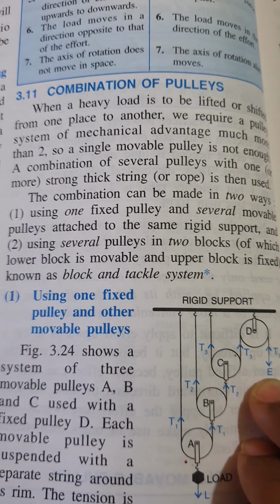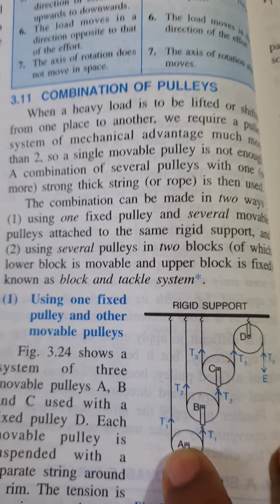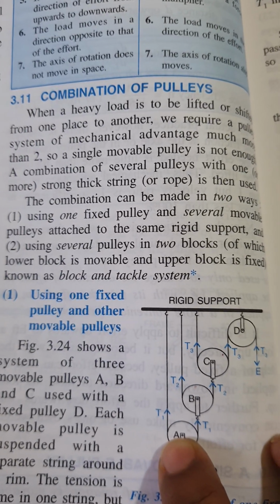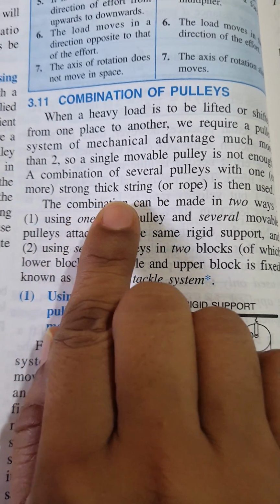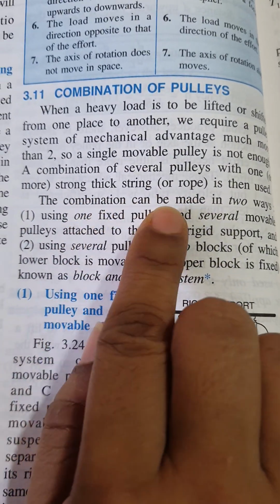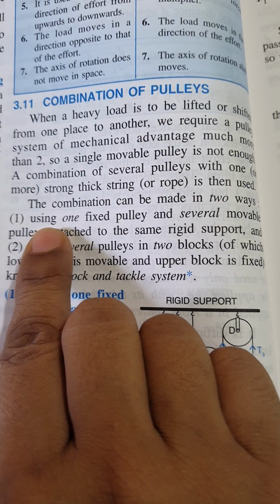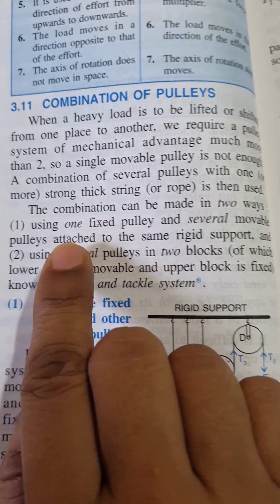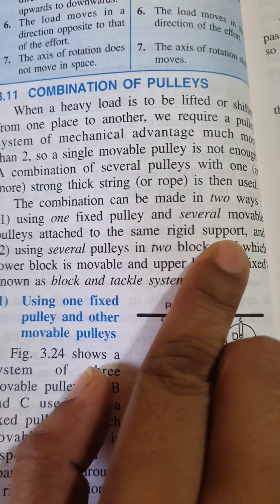First type is one single fixed pulley and several movable pulleys, and the other type is the block and tackle system. First of all we need to know the first combination system. The first combination can be made in two ways. First, one single fixed pulley and several movable pulleys attached to the same rigid support.